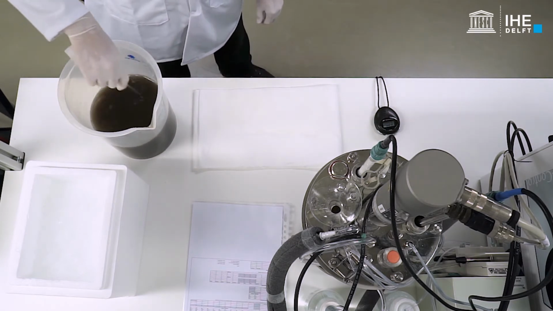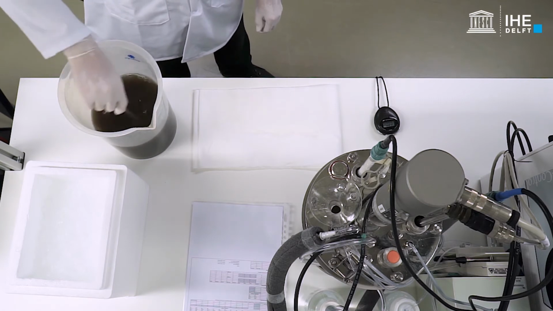Repeat, if necessary, until pouring the required volume of sludge into the reactor.